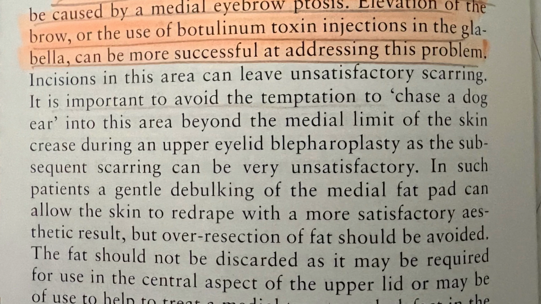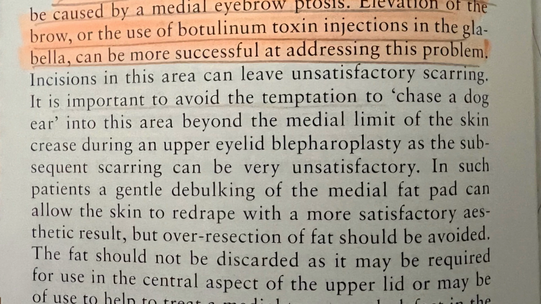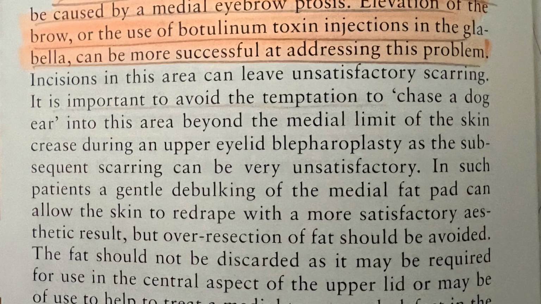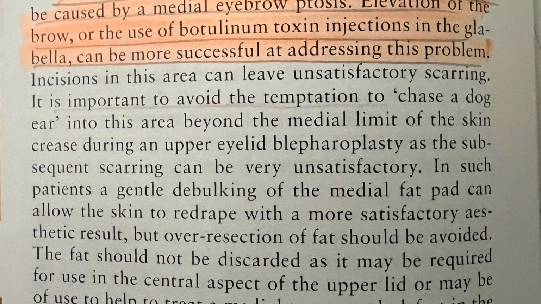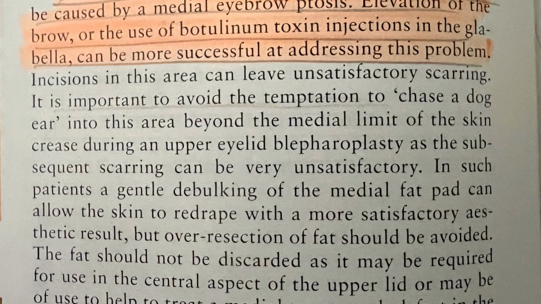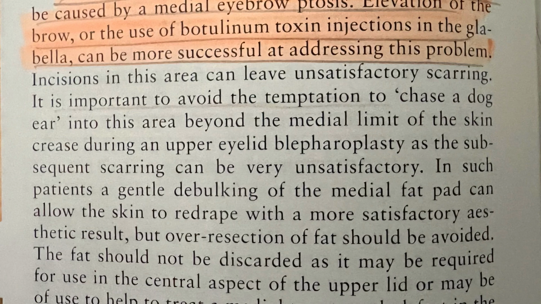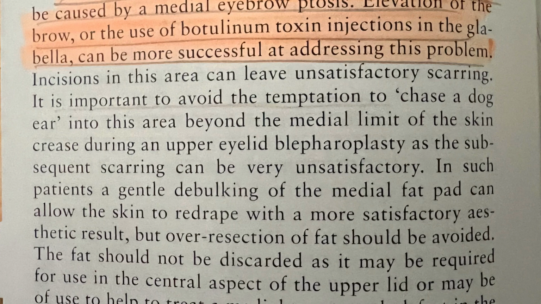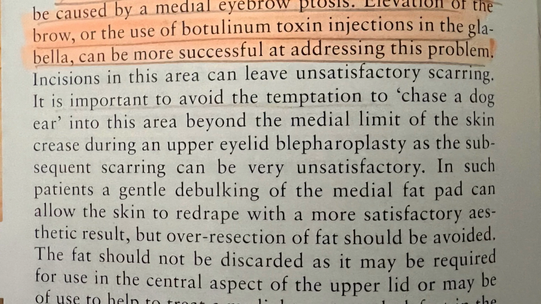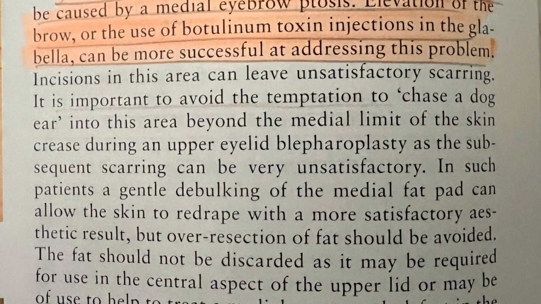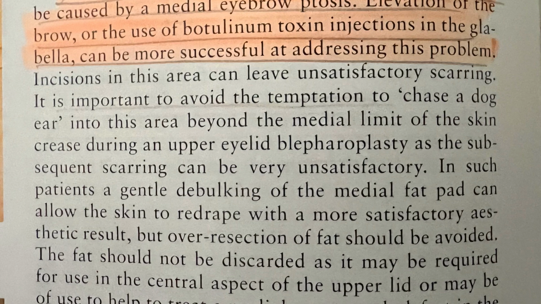Incision in this area can leave unsatisfactory scarring. It is important to avoid the temptation to change a dog ear into the area around the medial limit of skin crease during an upper eyelid blepharoplasty, as subsequent scarring can be very unsatisfactory. In such patients, a gentle debulking of the medial fat pad can allow the skin to redrape with a more satisfactory aesthetic result. But over resection of fat should be avoided.